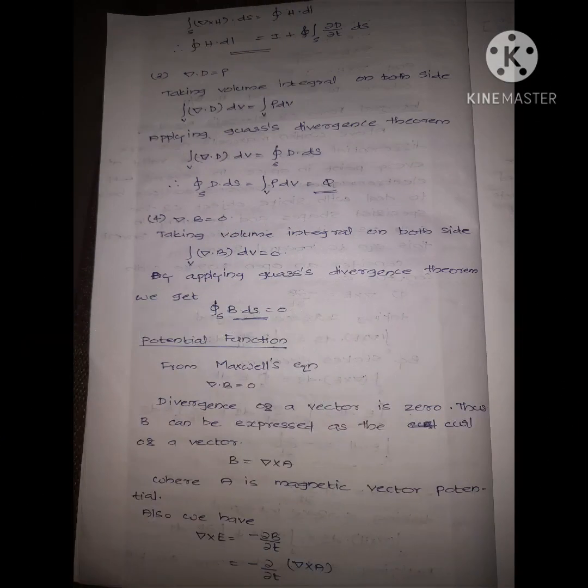Hello, good morning everyone. Today's class is electrodynamics. In the previous class we discussed Maxwell's equations and the integral form of Maxwell's equations. Today we will discuss the potential functions.